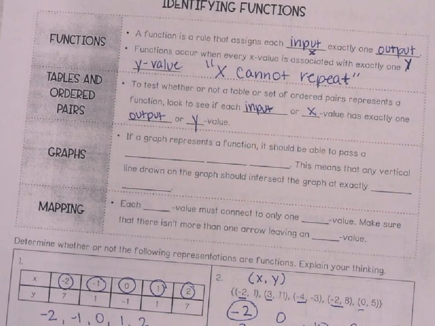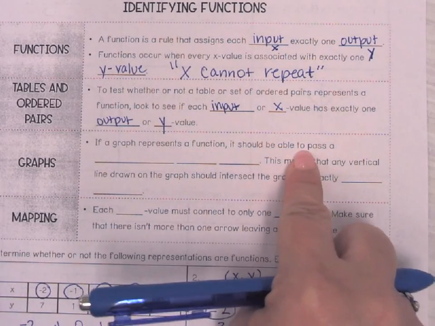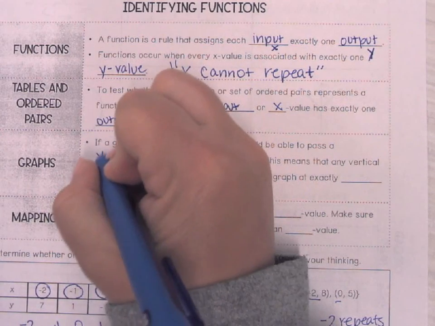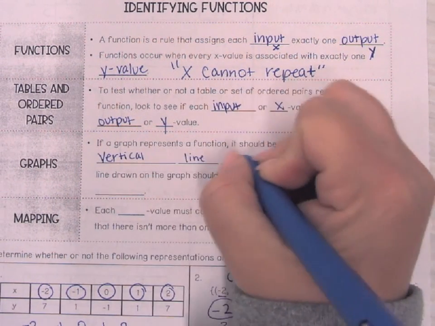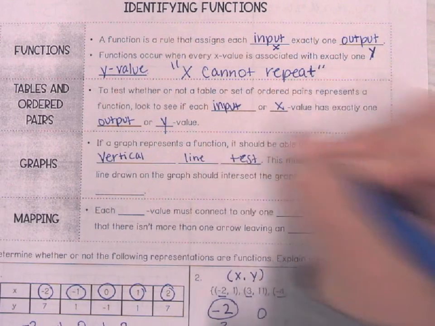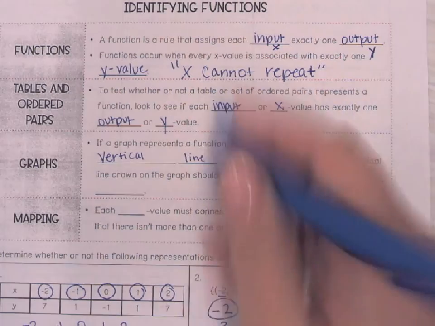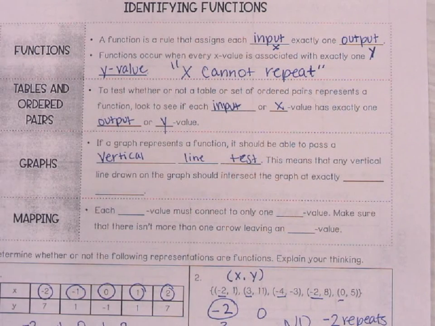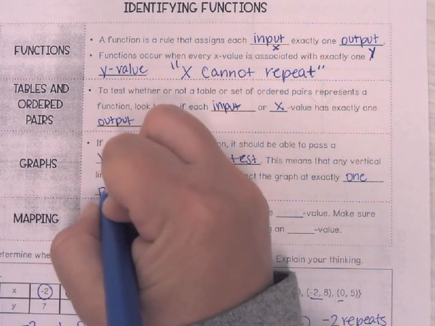Now, when you are looking from a graph, if a graph represents a function, it should be able to pass the vertical line test. Okay? Vertical line test. This means that any vertical line drawn on the graph should intersect the graph exactly at one point.